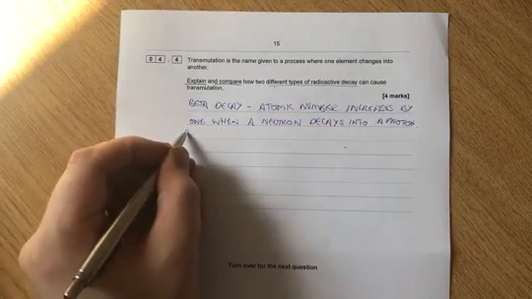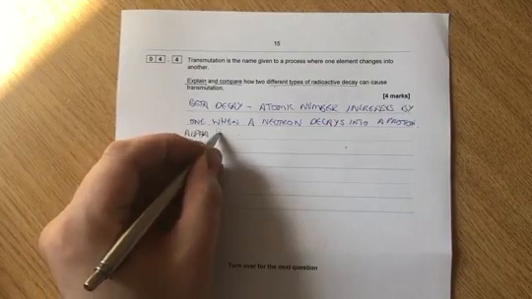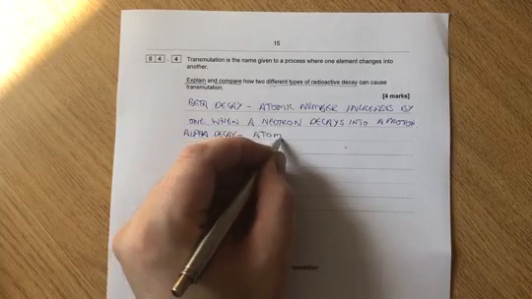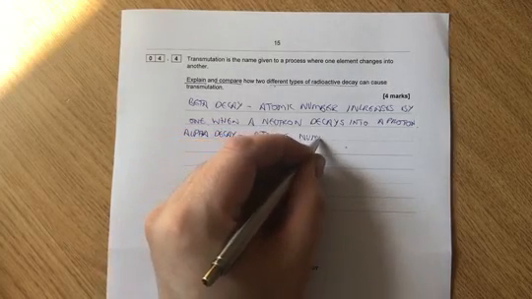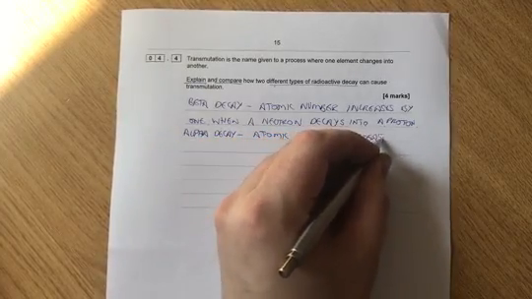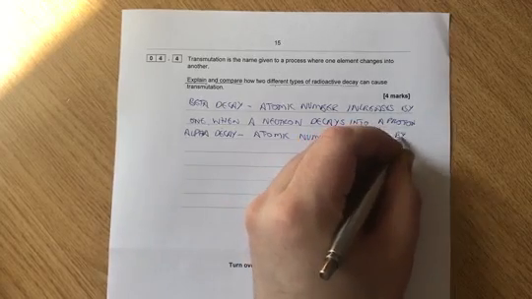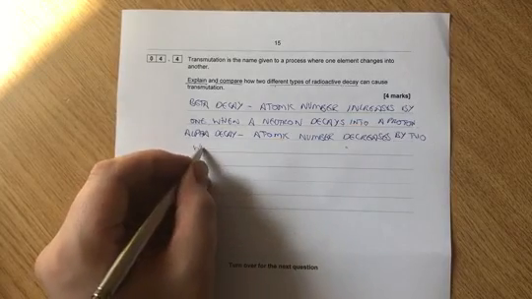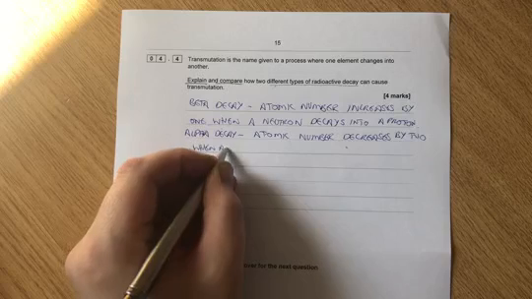The second type of radioactive decay, alpha decay. Well, in this case, the atomic number decreases by 2 when an alpha particle is emitted.